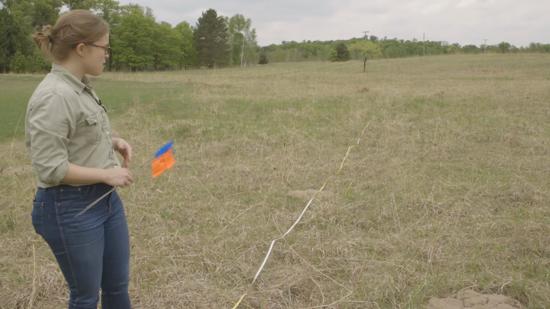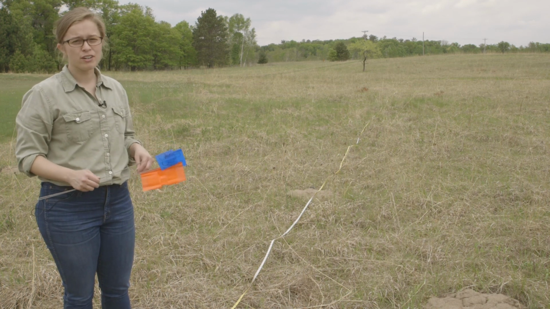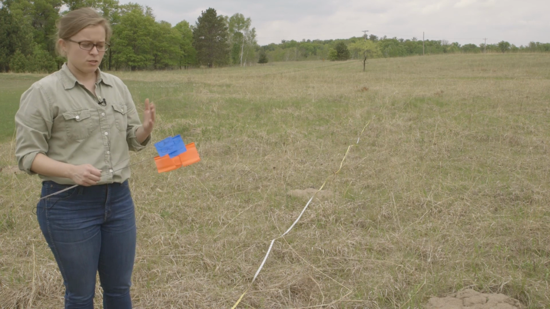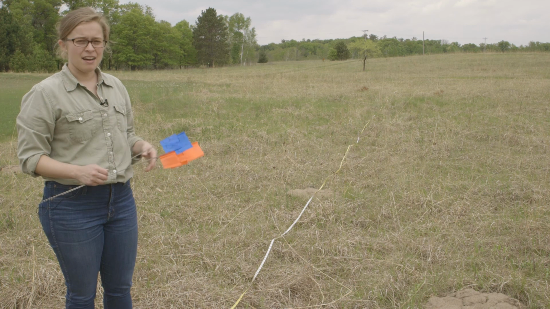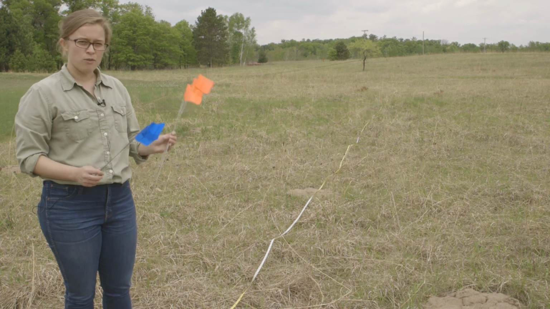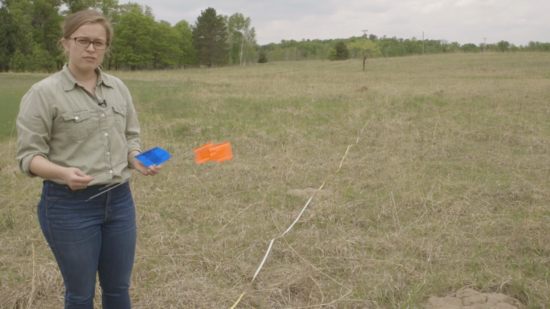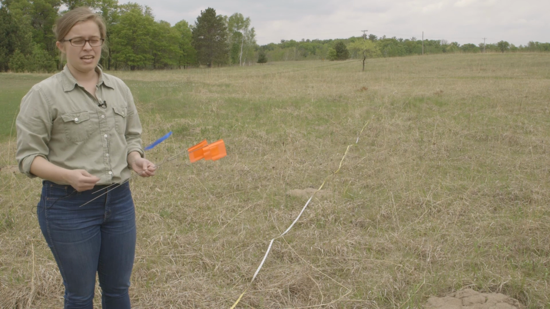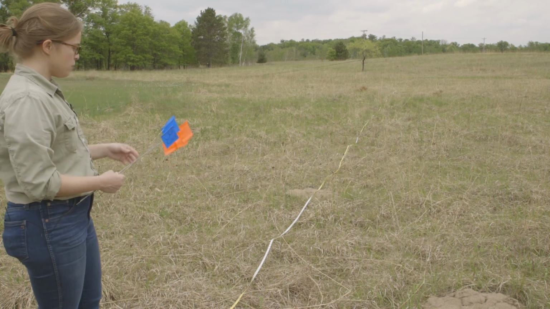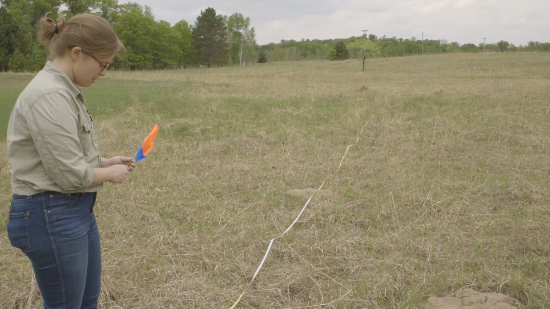All right, so now that we have our meter tape set out for our transect, we're going to use some flags to make markers where our plots will be. So this is just a helpful visual tool so that you can see where you're going to be working and make sure that you do the right sampling and the right plots. So here we have orange flags for the vegetation only sampling, and then we have blue flags where we'll be doing vegetation and soil sampling. So we're going to go out and put a flag at the appropriate places for the sampling.